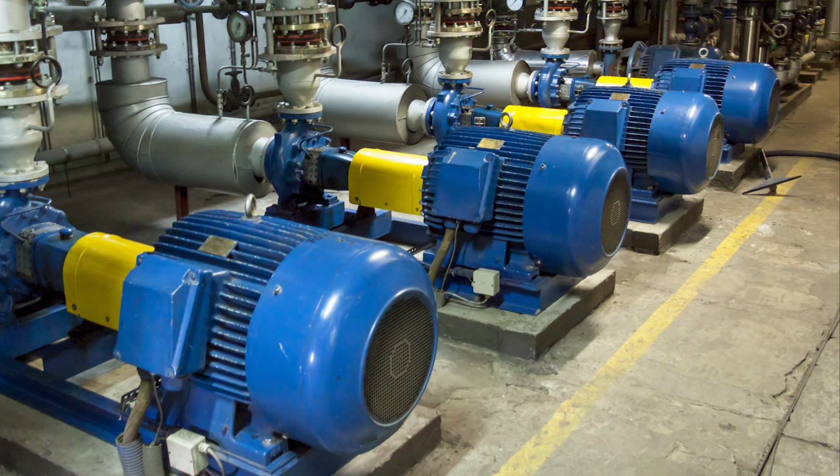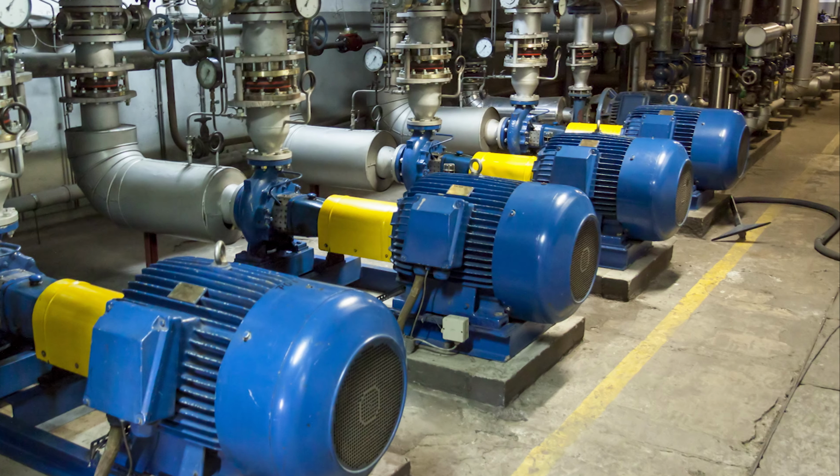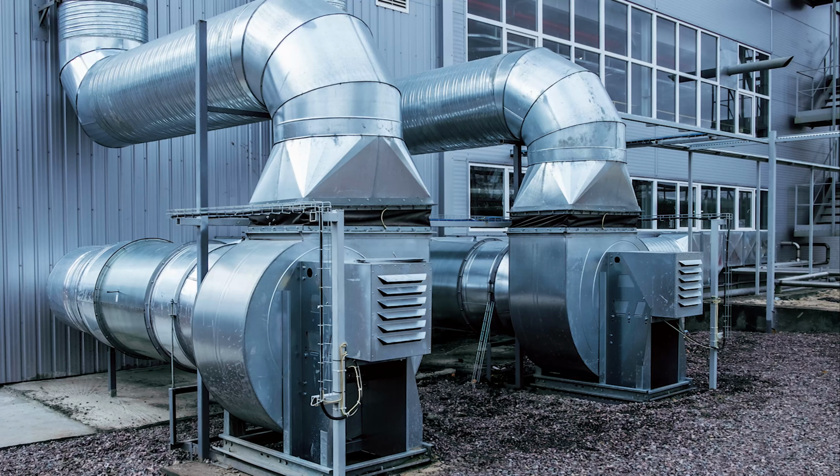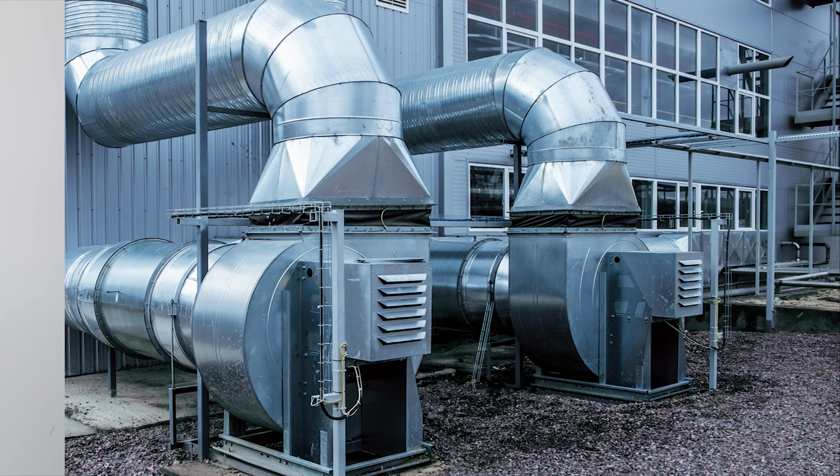There are very few businesses that don't use industrial motors for one reason or another. They can be very obvious in places like factories where mechanical processes are central to the business's main function. But even office buildings will use industrial motors for things like driving ventilation fans or heating pumps, for example.